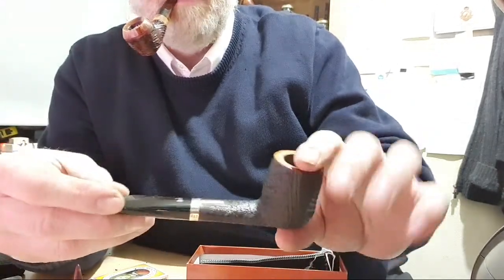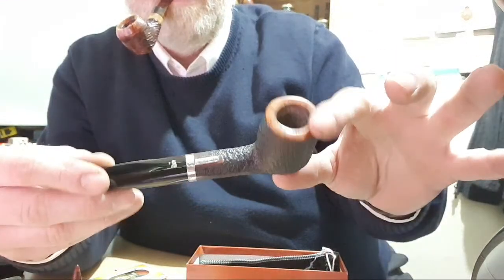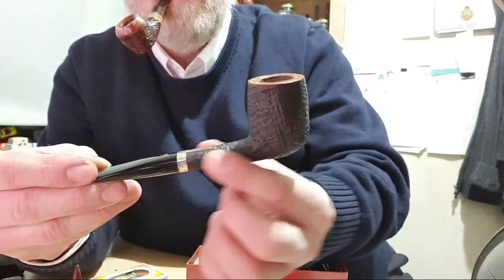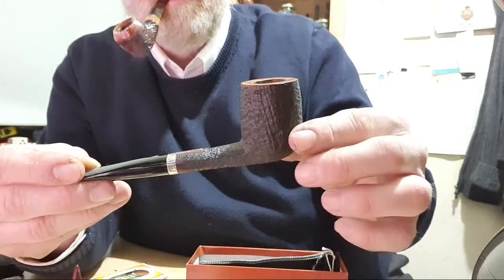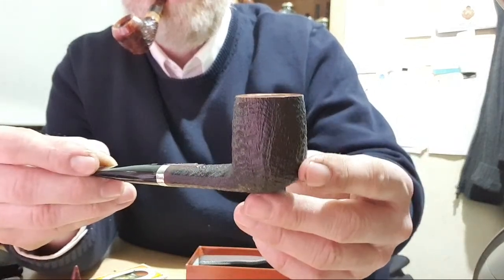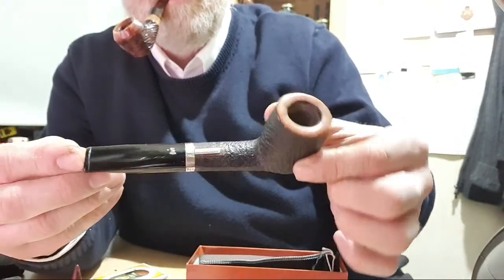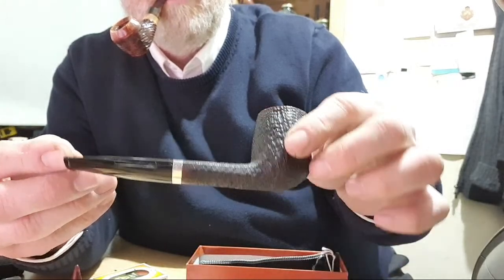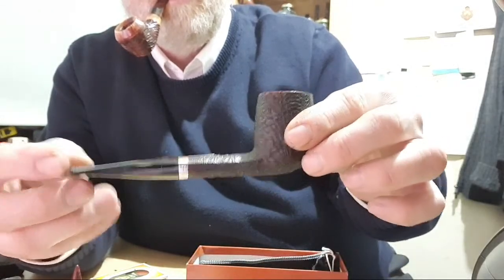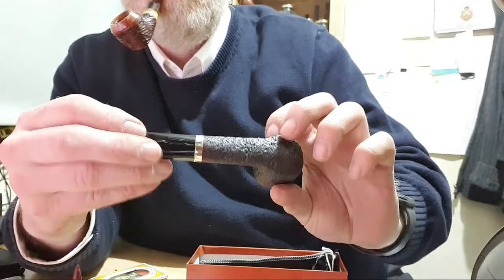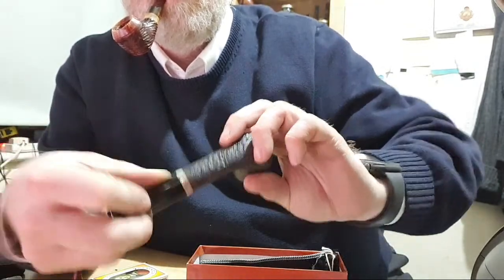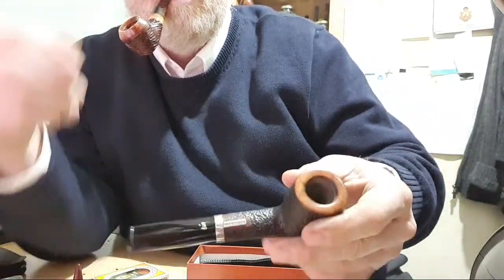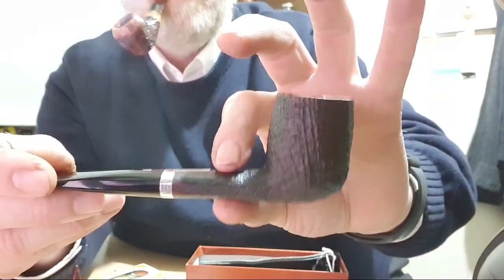That's a gorgeous pipe. It's a lovely shape. It's got a slightly panelled side. Nice sandblast. Really nice shape. Interesting shape. And it's very flat as well for 9mm.